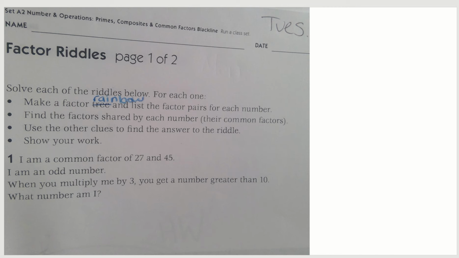Solve each of the riddles below. For each one, make a factor rainbow and list the factor pairs for each number. Find the factors shared by each number, their common factors, and I'll show you how to make common factors. Use the other clues to find the answer to the riddle. Show your work. So, you're going to need your math journal. If you don't have it, please take it out.